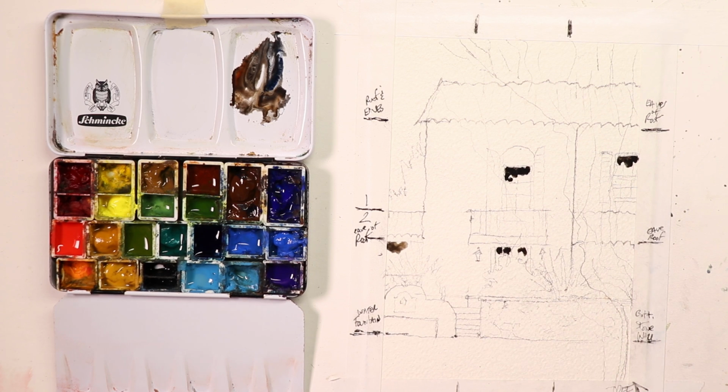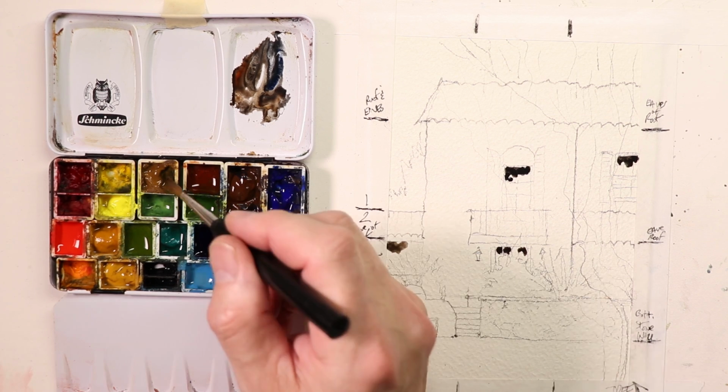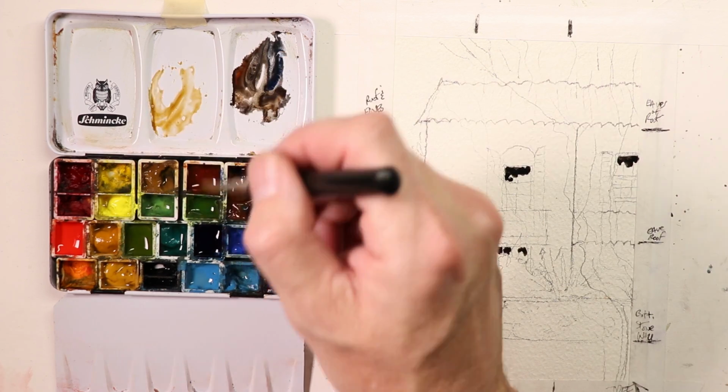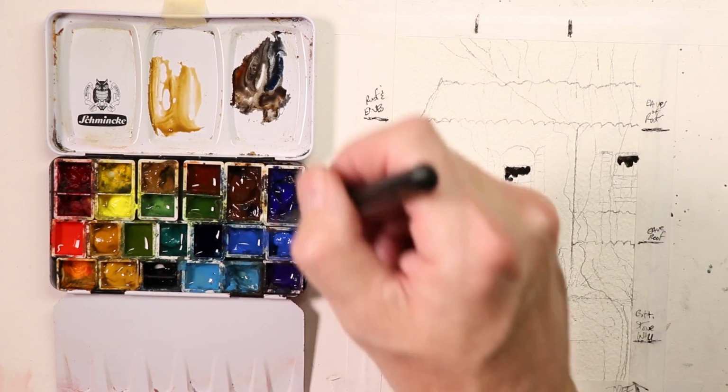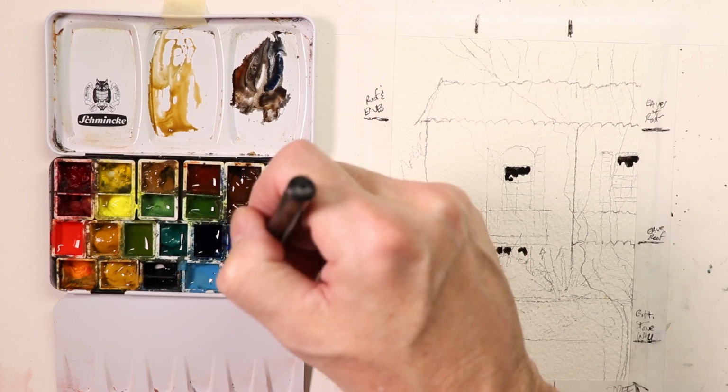So you can see if I get in those few darks there, that's really going to help me as I start my painting. Then I can go in to get some raw umber, cerulean blue.